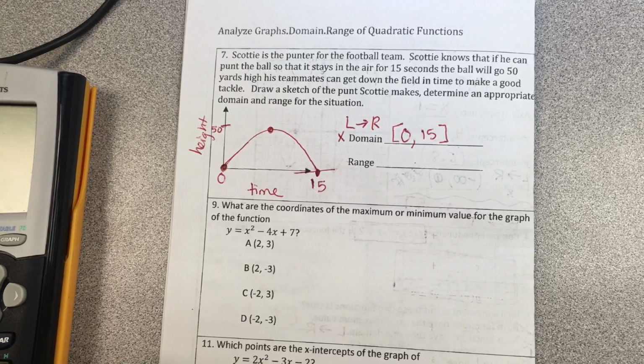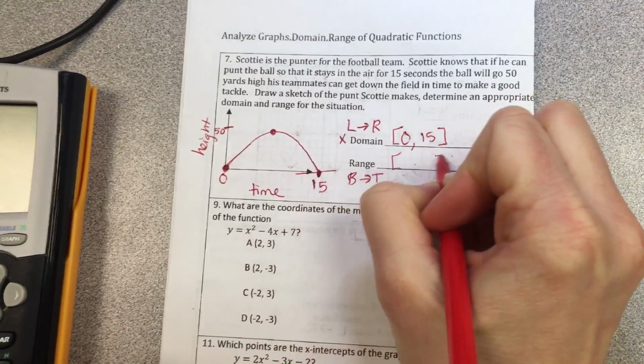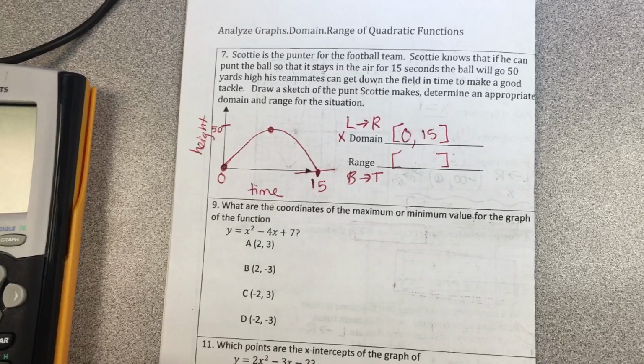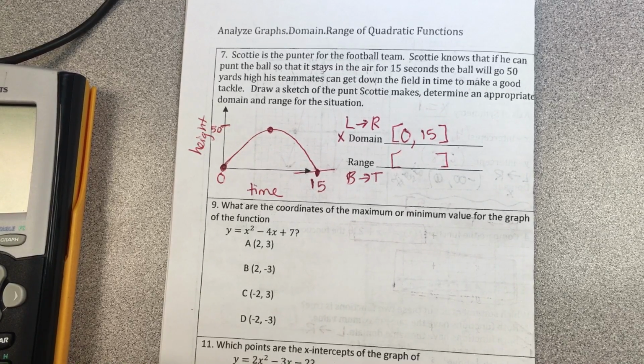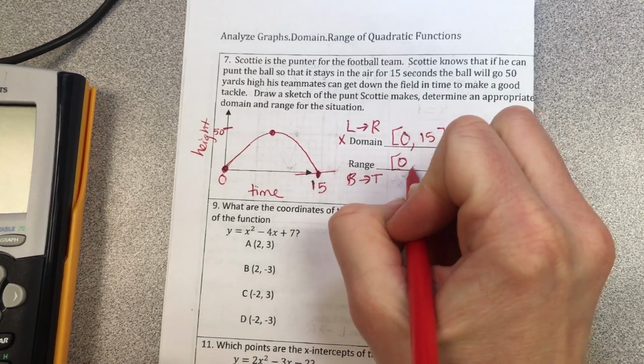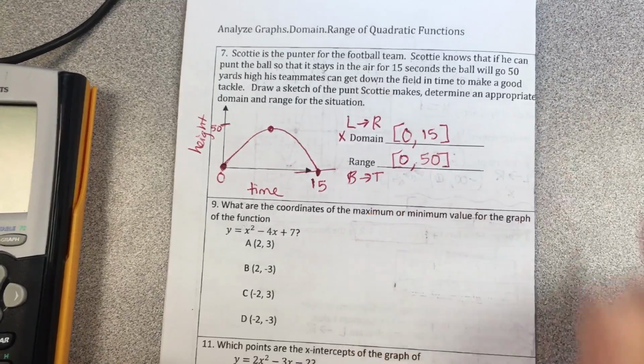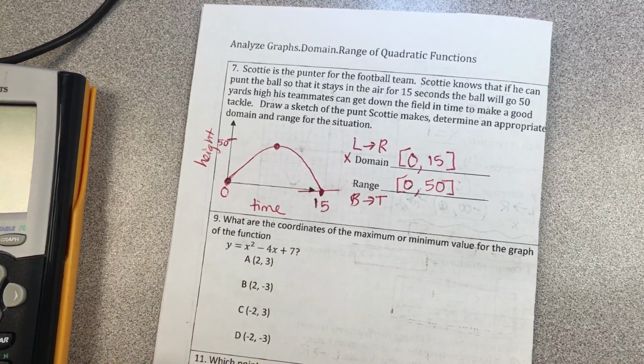All right, if you just answered, I want somebody else to answer for this one. Range, bottom to top. And somebody else give me what the two numbers would be. Who hasn't answered yet? Somebody? What's the bottom number? 0. What's your top number? 50 on your Y. Okay. Anybody need more time?